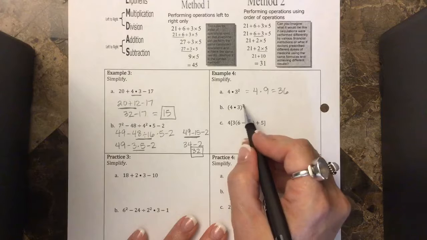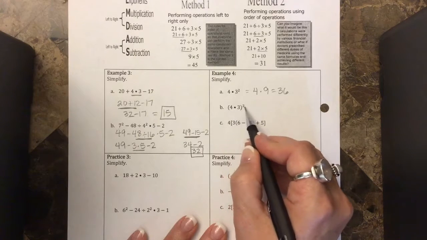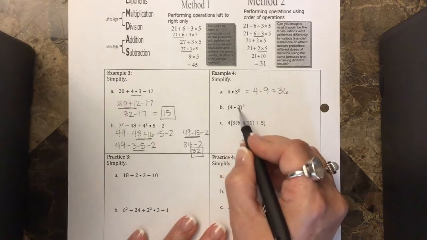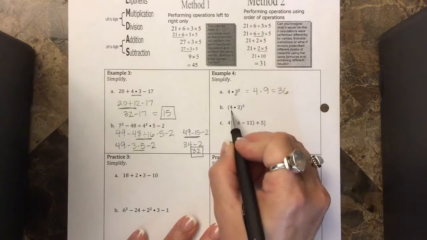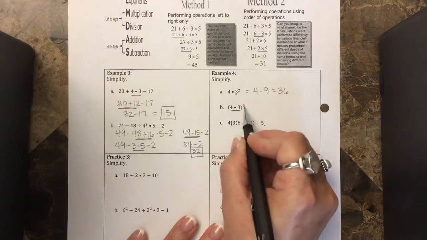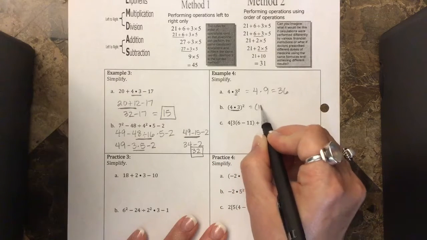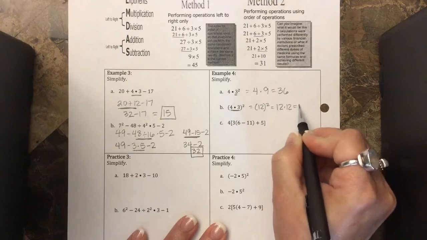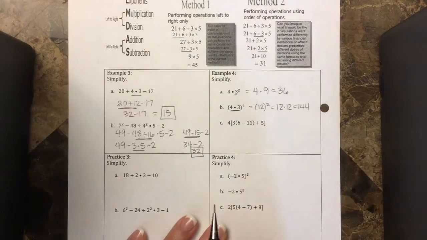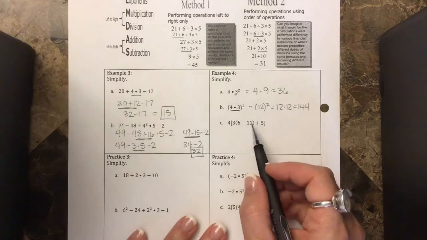This is different. Look, everything in the parentheses is being raised, so I have to work on what's in the parentheses here. The difference is here, only the 3 was squared. Here, all of this is squared, so I need to work on what's inside the parentheses first. And there's your answer. Again, we want to work on what's in parentheses.